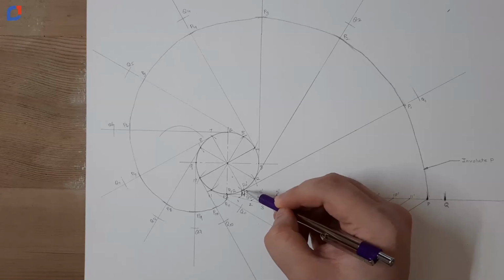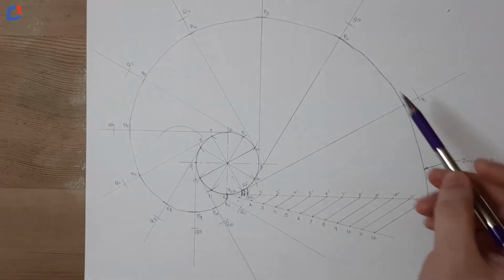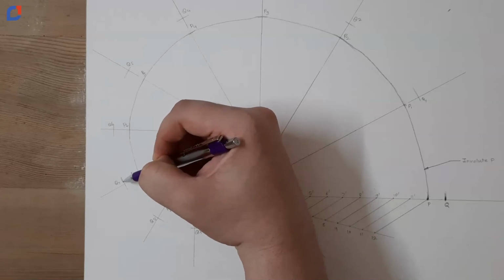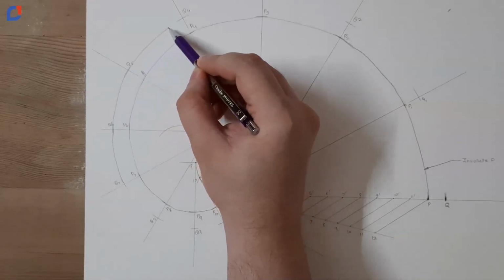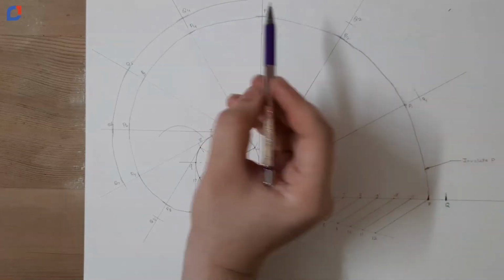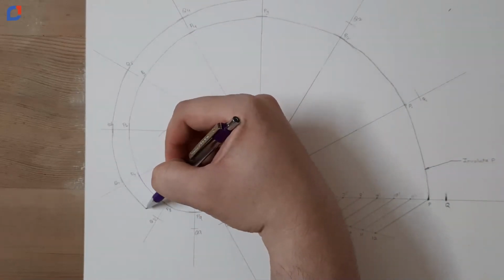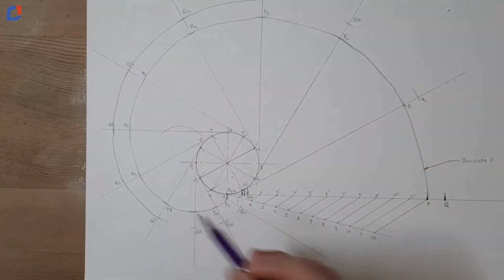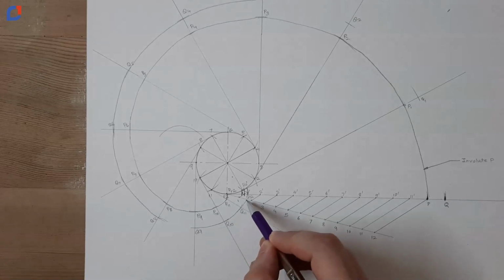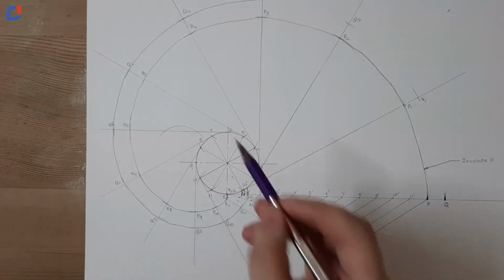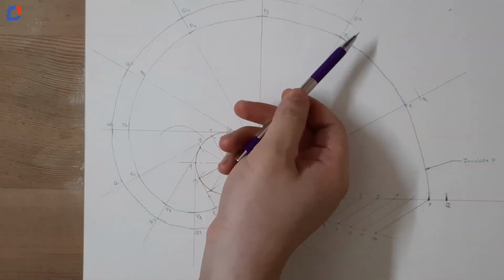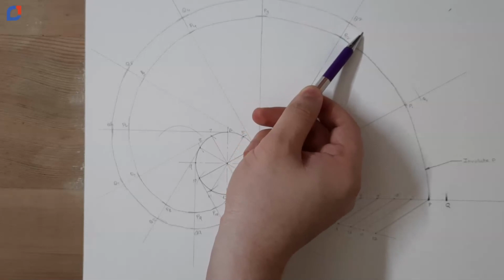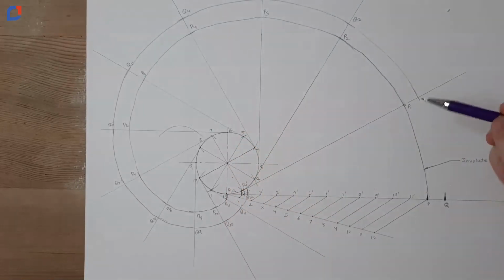So I have to draw this line like this. Can you see all these points are parallel to the previous ones, and if I connect these points, I will get an involute which is parallel to the previous one. Right, and this last one.